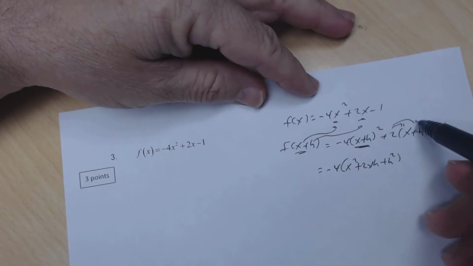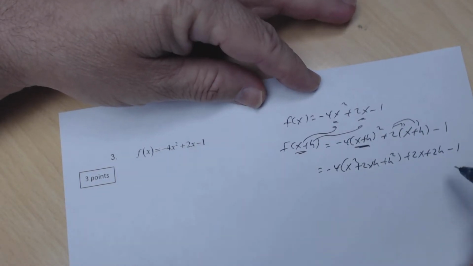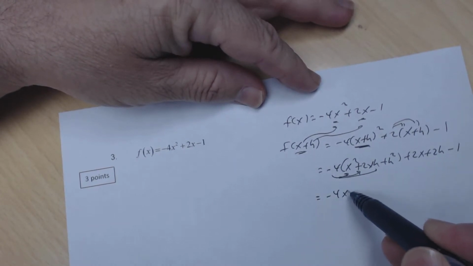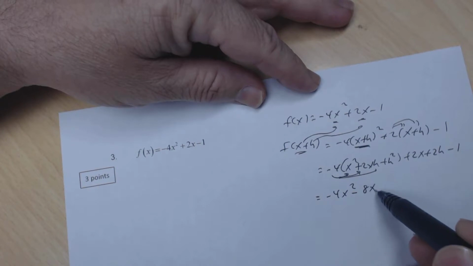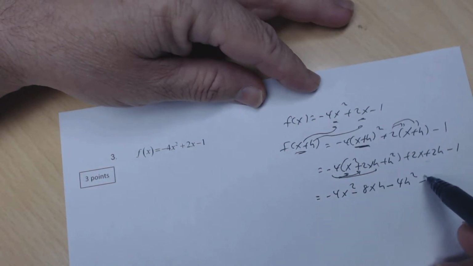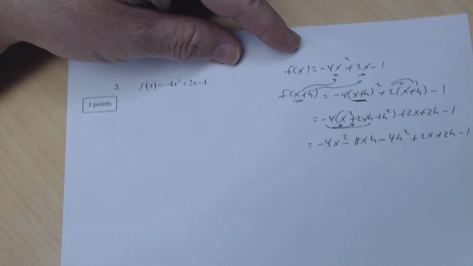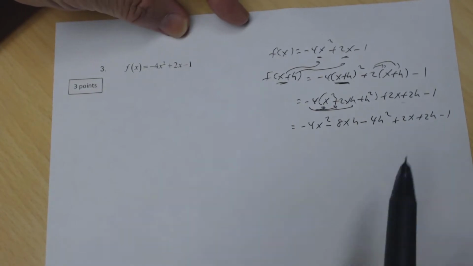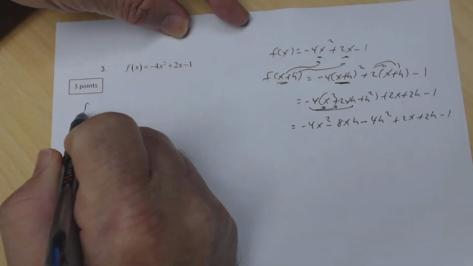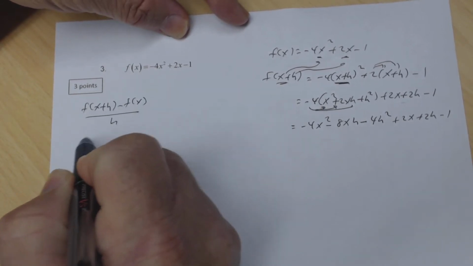Distributing the 2, positive 2, I get plus 2x plus 2h and then minus 1. Distribute the negative 4 now, I get negative 4x squared minus 8xh minus 4h squared and then plus 2x plus 2h minus 1. And again, none of these terms here are like terms, so I can't combine anything. But I'm going to go ahead and rewrite the difference quotient here. So f of x plus h minus f of x all over h.